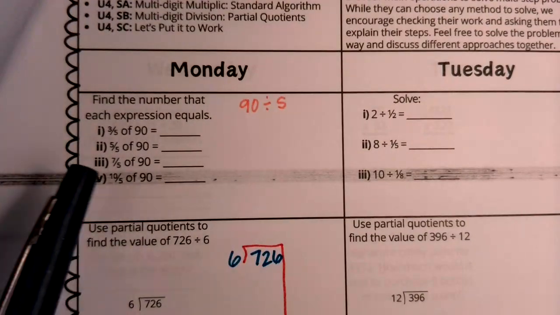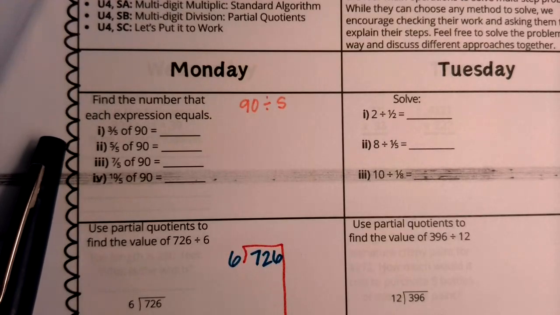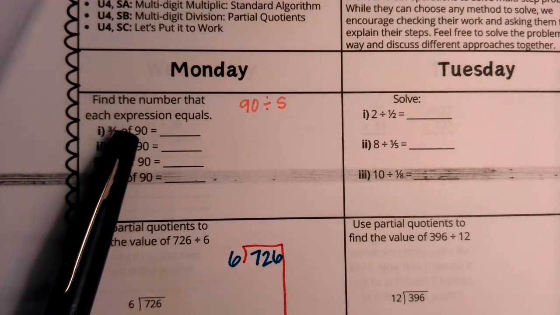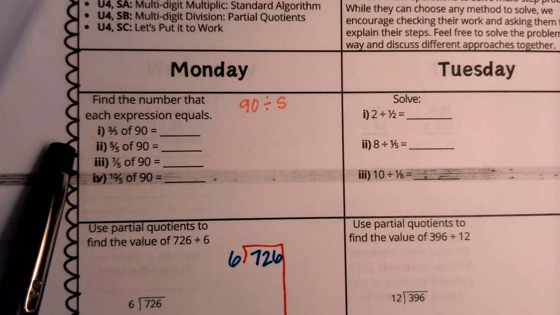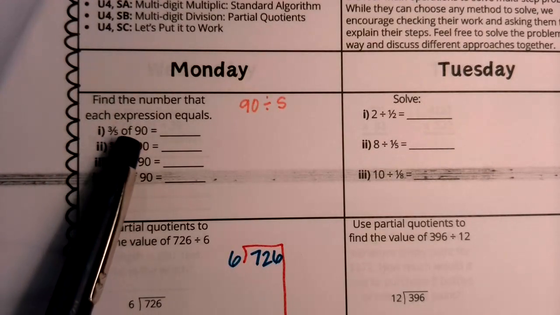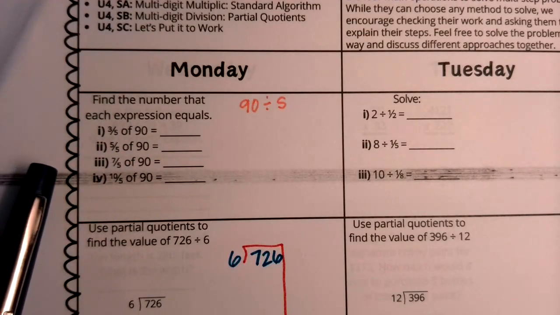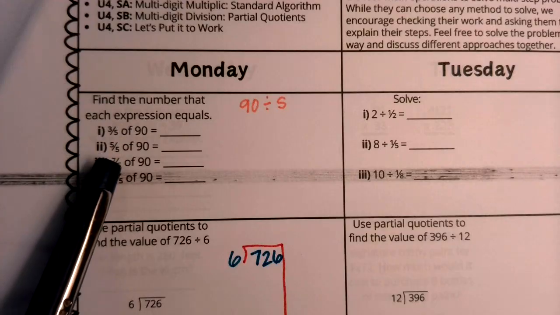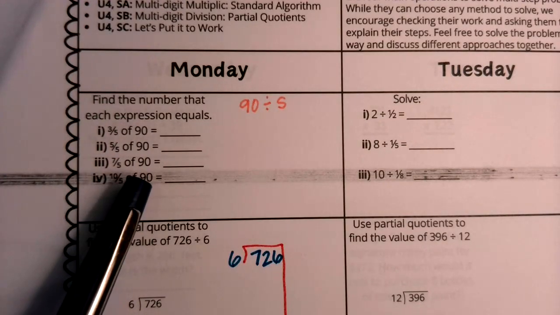We are going to start off with a question asking us to find the number that each expression equals. Notice all of these are a fraction times a whole number. So number one is asking us what 3/5 of 90 equals. Number two is 5/5 of 90. Number three is 7/5 of 90. And number four here is 10/5 of 90.